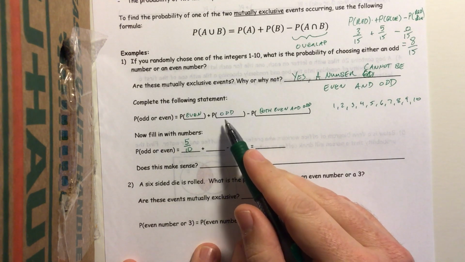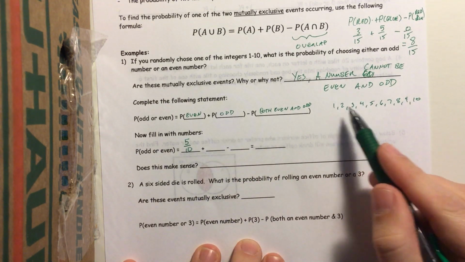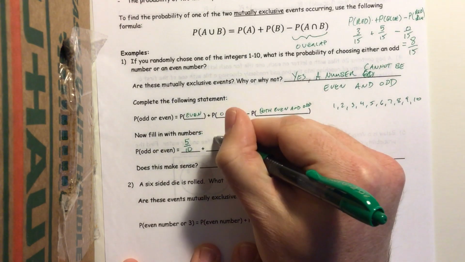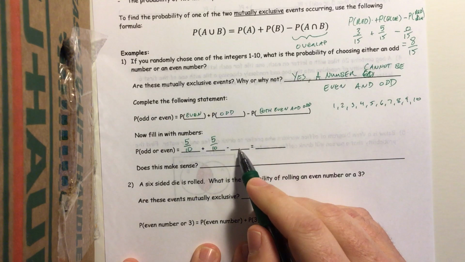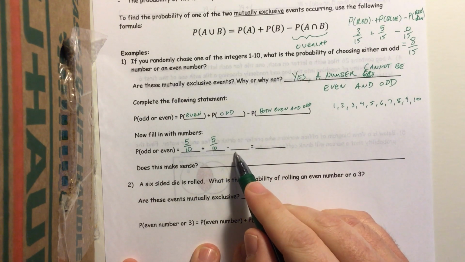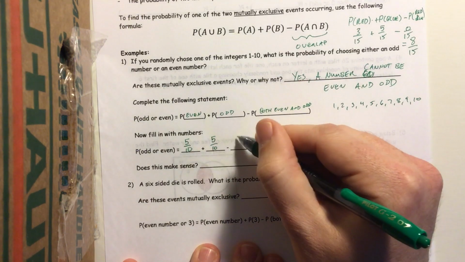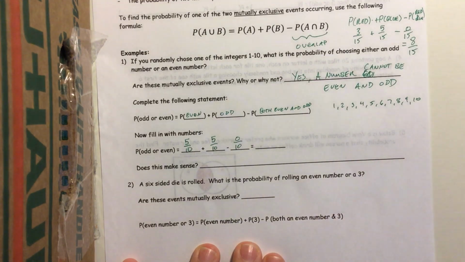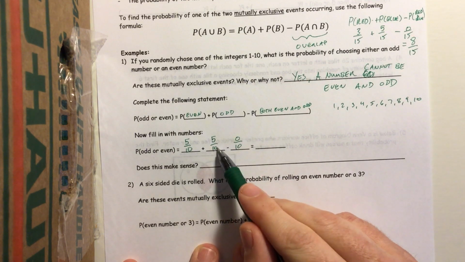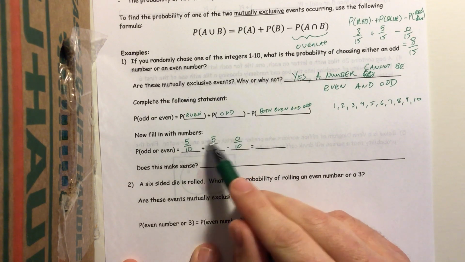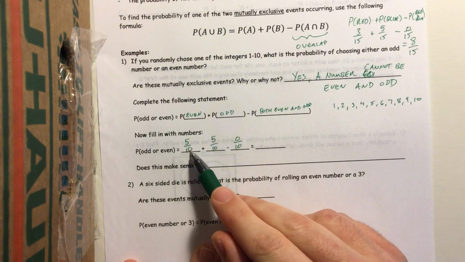Okay, what are the chances of pulling an odd number? Well, there are 5 odd numbers, 1, 3, 5, 7, and 9. So we have a 5 out of 10 chance of pulling an odd number. We'd want to subtract out the amount of numbers that are both even and odd. Well, that's not a thing here. So there are 0 numbers out of the 10 that are both even and odd. And then you want to calculate this out. 5 over 10 plus 5 over 10. When you add fractions, you add the numerators together if they have the same denominator.